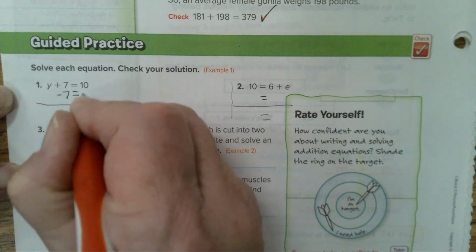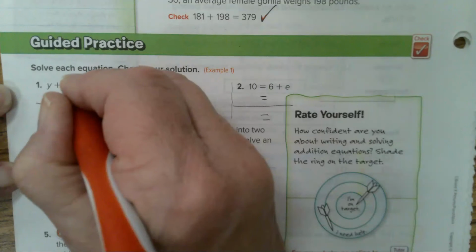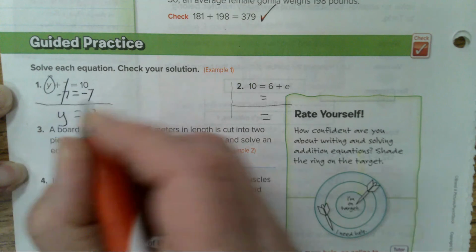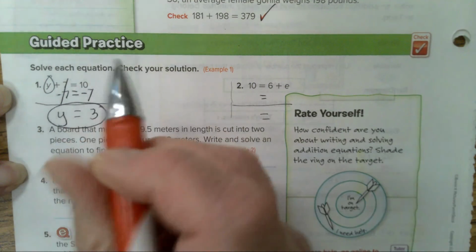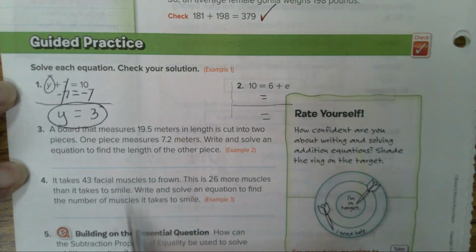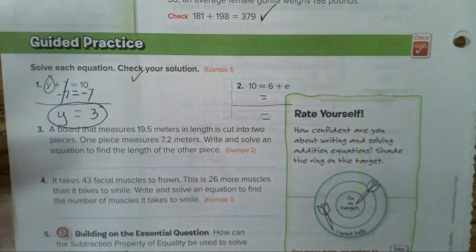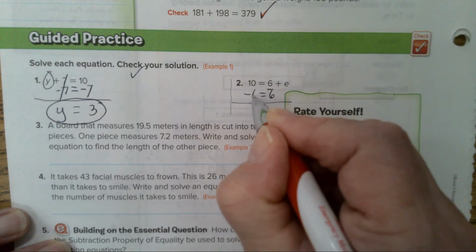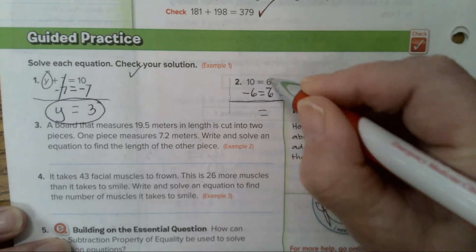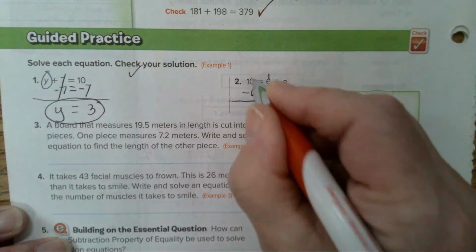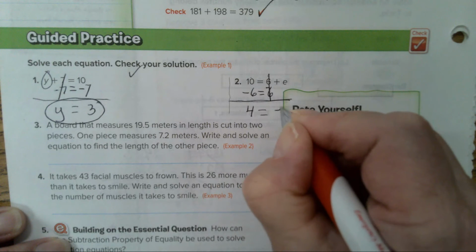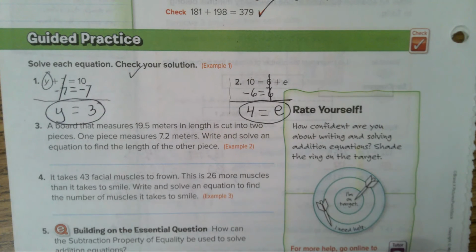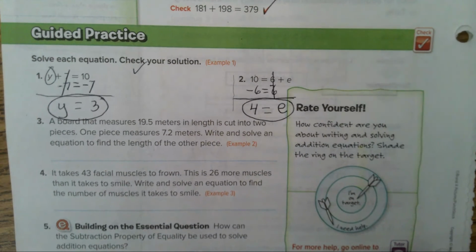Minus 7, and cancel. 10 minus 7 is 3. Y equals 3. And circle. 3 plus 7 equals 10. That one I did do a check in my head there for that one. All right. Minus 6. Draw your line and cancel. 10 minus 6 is 4. Bring down your E. 4 equals E. And you did algebra. Okay, let's go on to problem number 3.